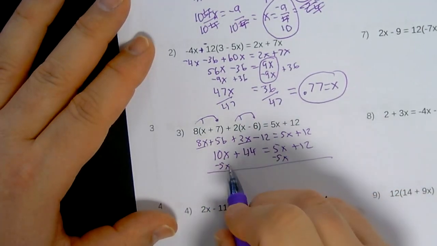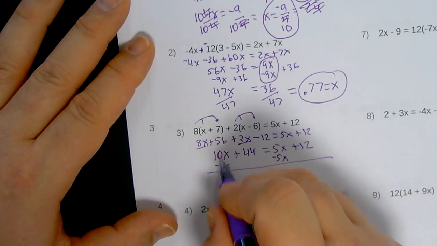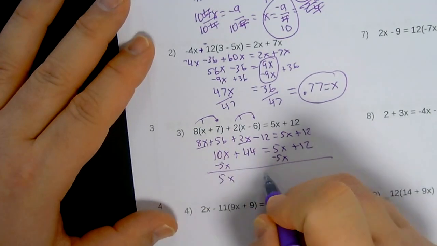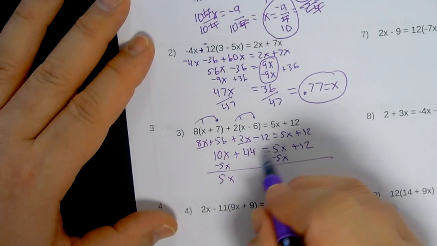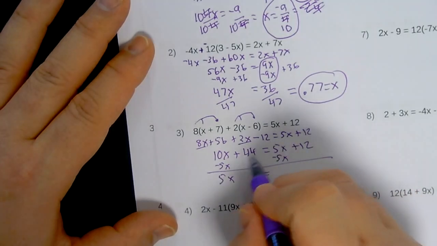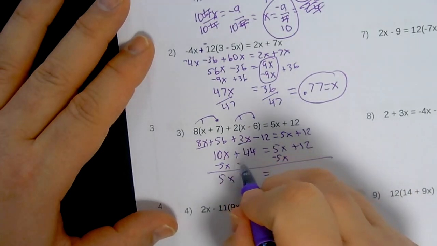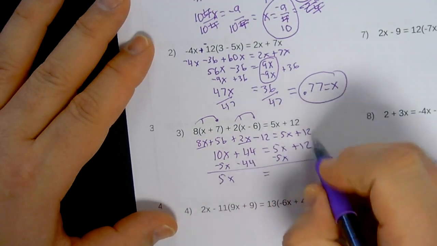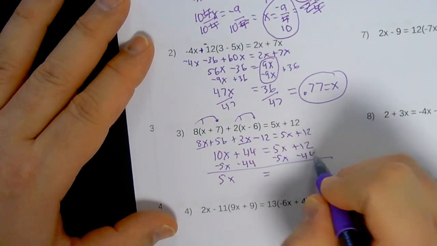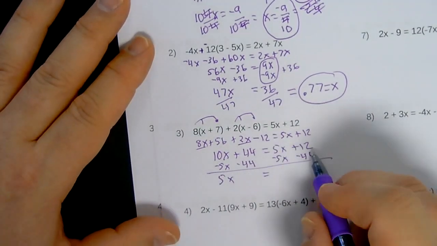And if I collect the variables on the left, 10 minus 5 is 5x. That means I need to move the numbers over to the right. So this is positive 44. I'm going to take 44 away. Again, keep everything lined up. That makes it really easy.